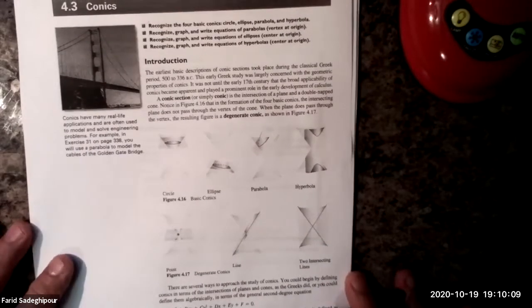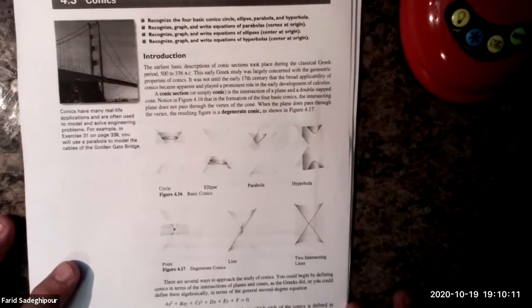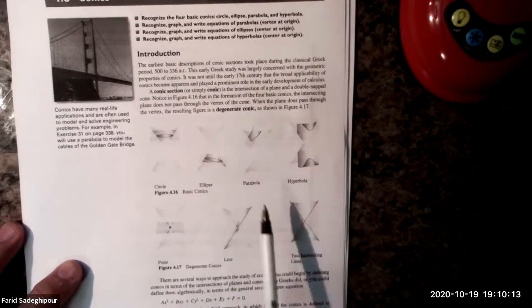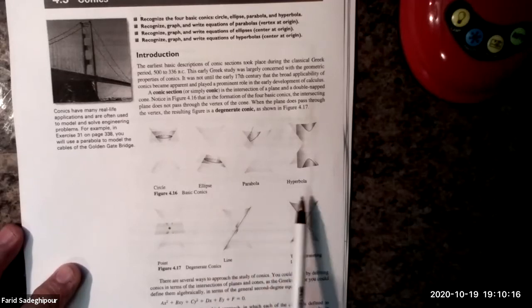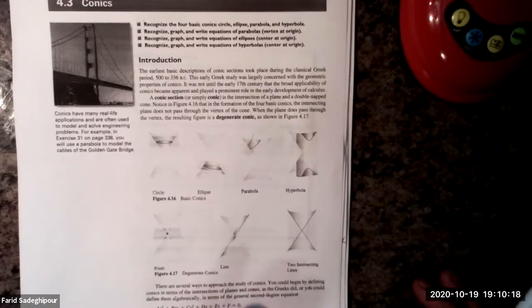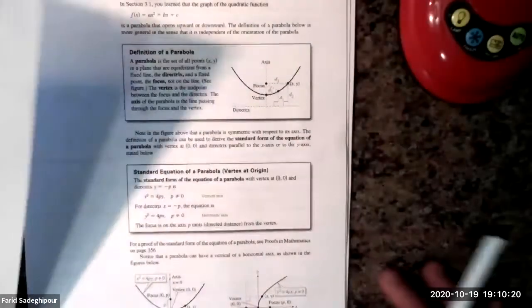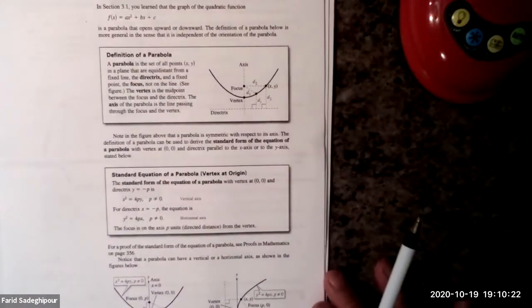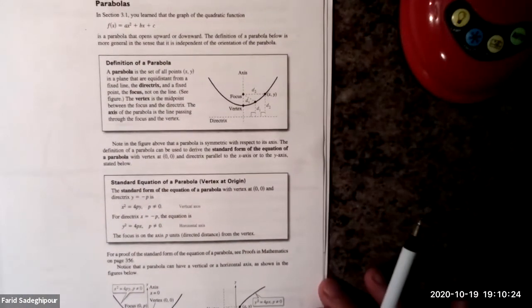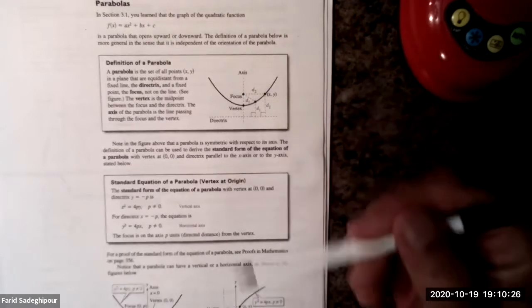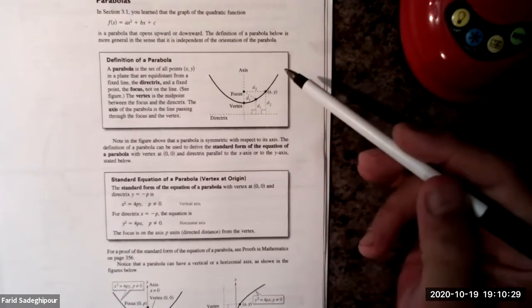Section 4.3, conics. This is on page 327. It shows some conic sections like circle, ellipse, parabola, hyperbola. When you want to work on the problems in this section, you may need to have a copy of this page in front of you.